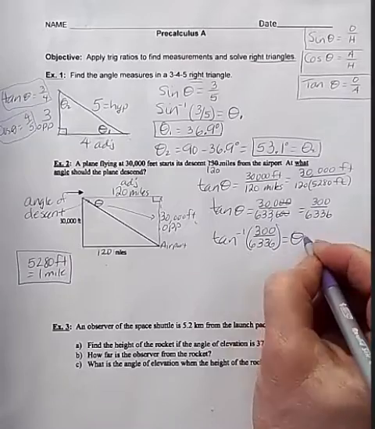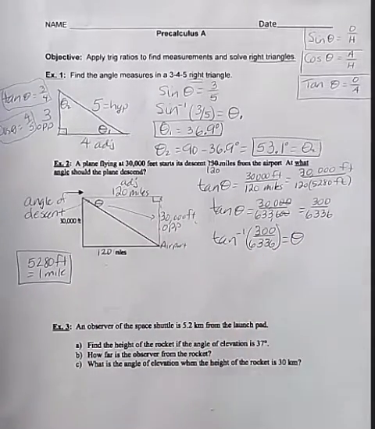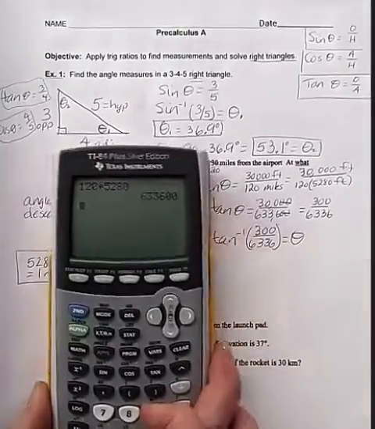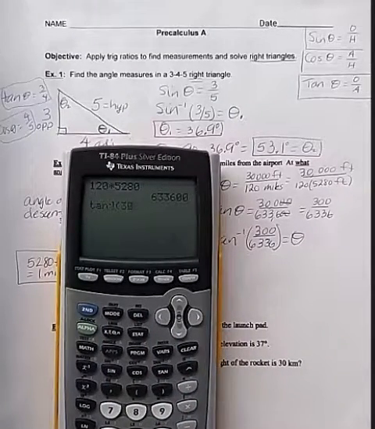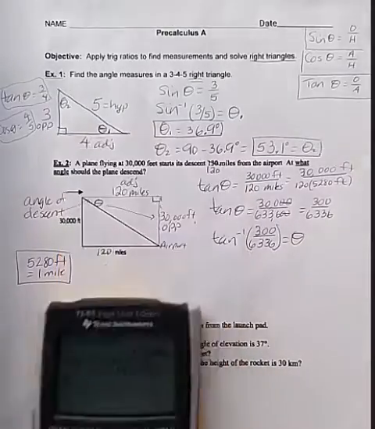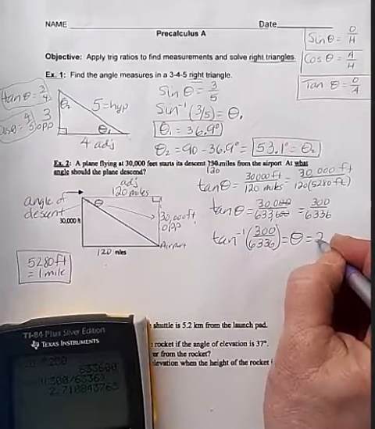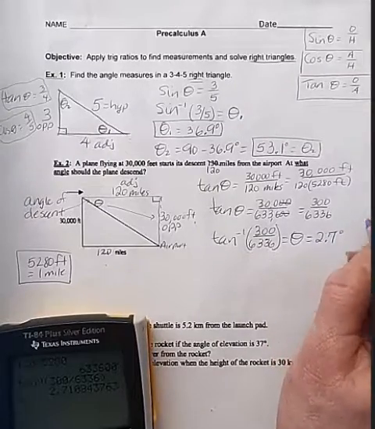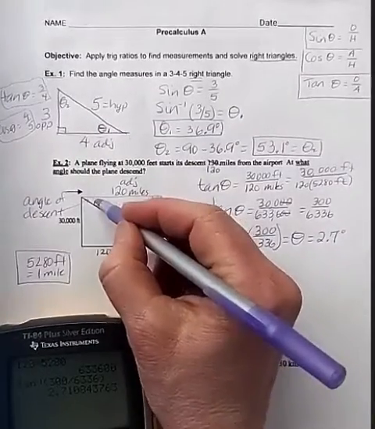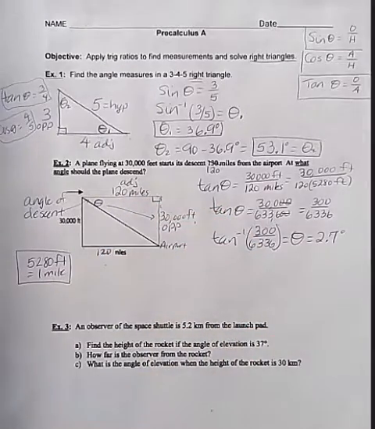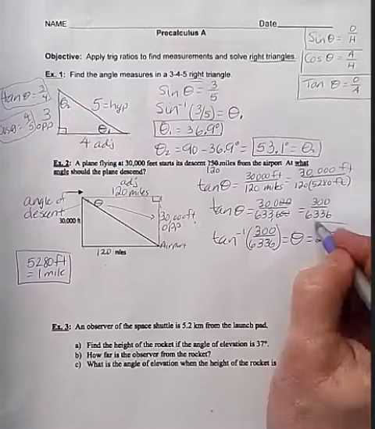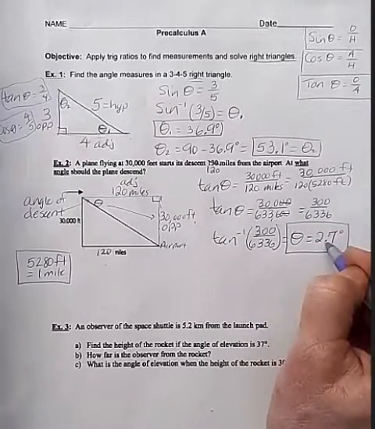So the tangent inverse of this ratio is going to give me the angle measure I'm looking for right here, the angle of descent. The tangent inverse of 300 divided by 6,336 is about 2.7 degrees. And it should be a small angle because I wouldn't want the plane descending at too much of an angle. That could be rather dangerous for the people on board. So we're going to just say that that angle of descent is 2.7 degrees.